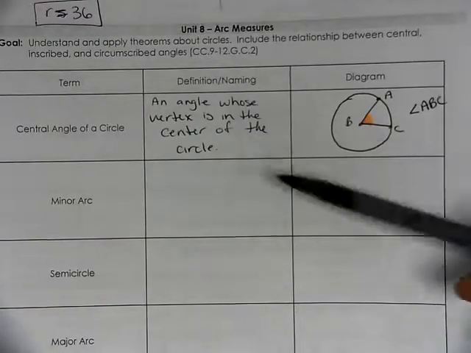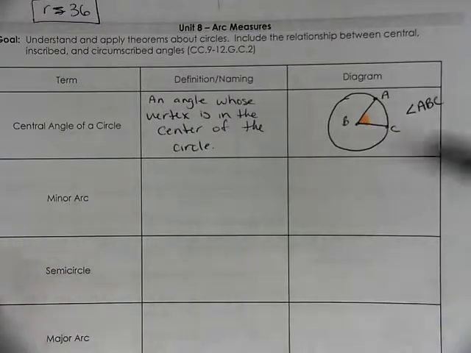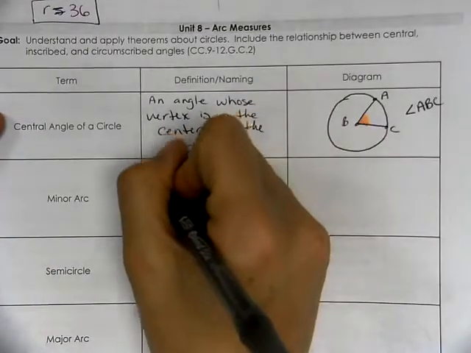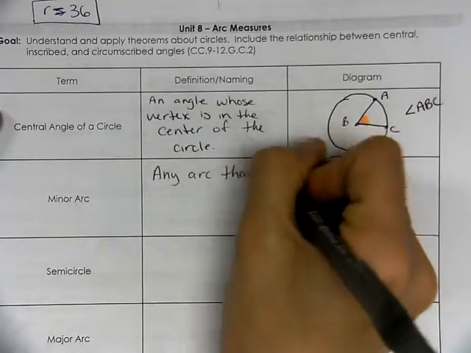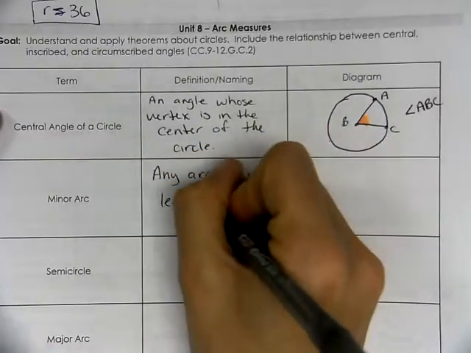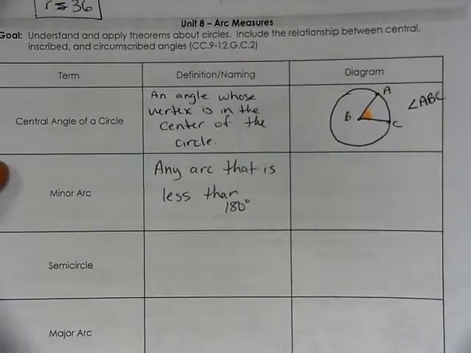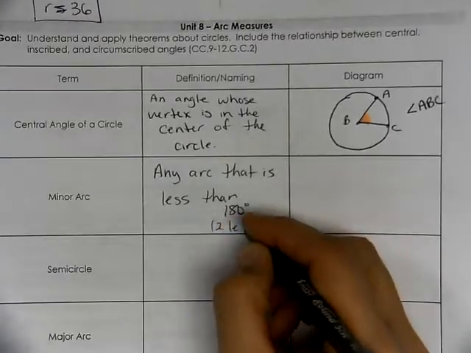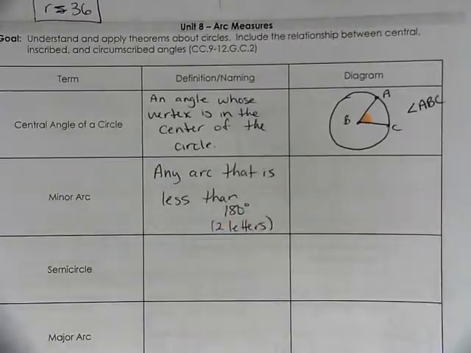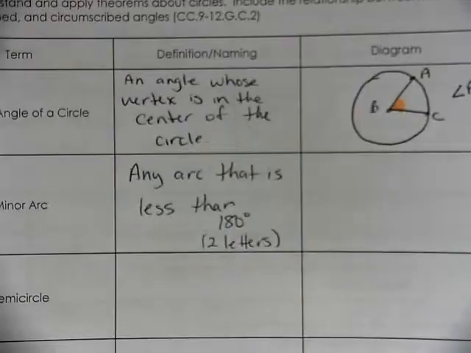So with the central angle comes certain arcs. There's a minor arc, a semicircle, and a major arc. A minor arc is any arc that is less than 180 degrees. And we usually label it using just 2 letters, and you'll see in a second how we do that. So, anything less than 180 is considered a minor arc.